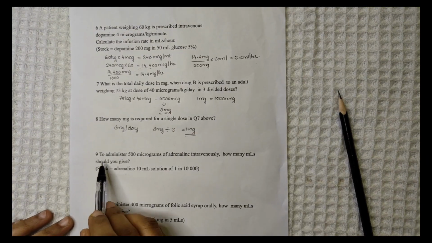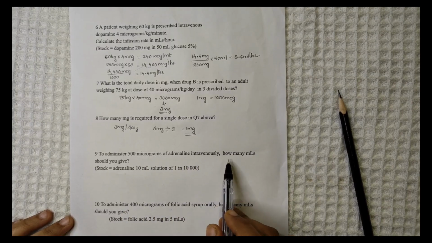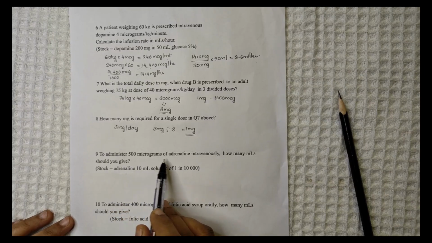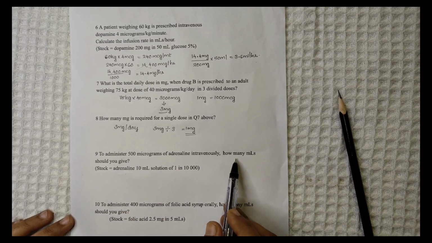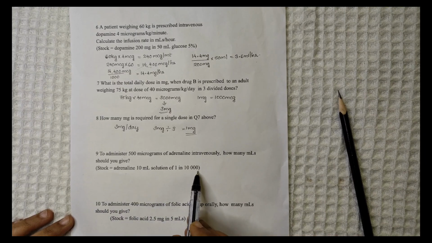Next question is, to administer 500 microgram of adrenaline intravenously, how many mLs should you give? The available stock is adrenaline 10 ml solution of 1 in 10,000.